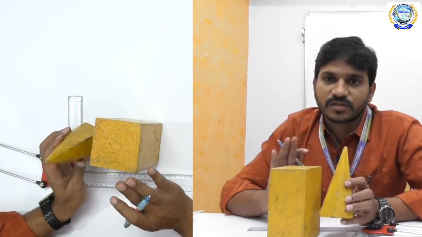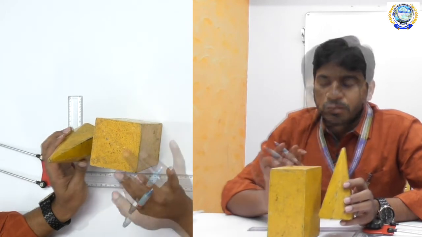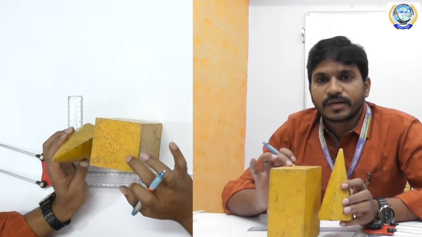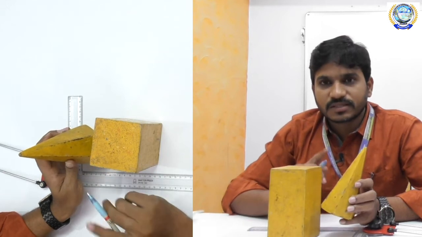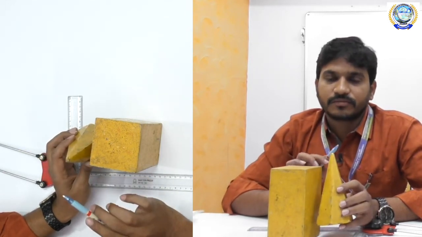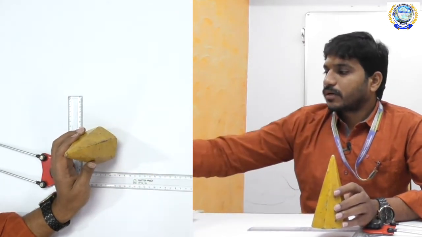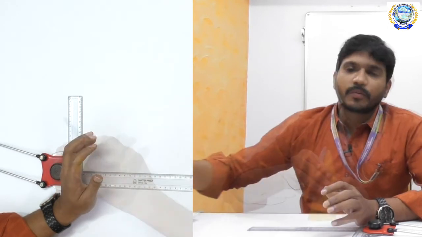This is the major difference between the prism and pyramid. A prism contains two bases, and a pyramid contains a single base with the apex at the top point.